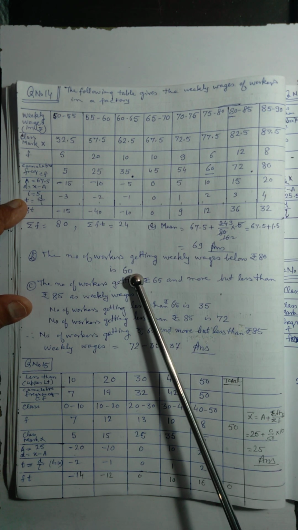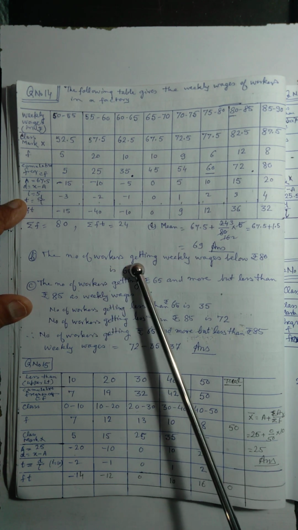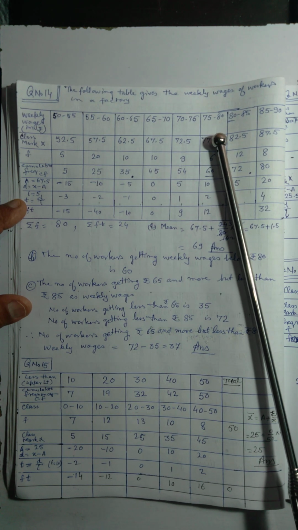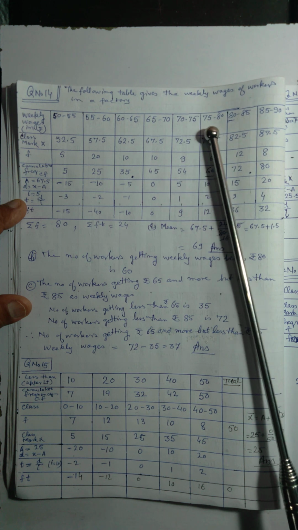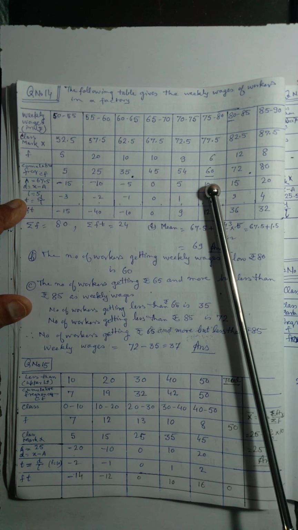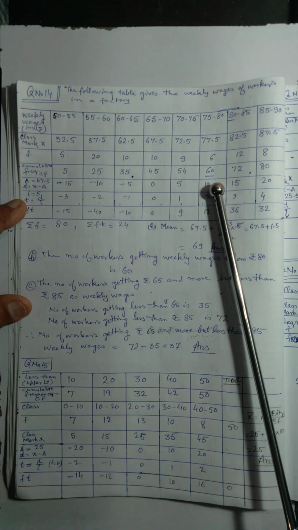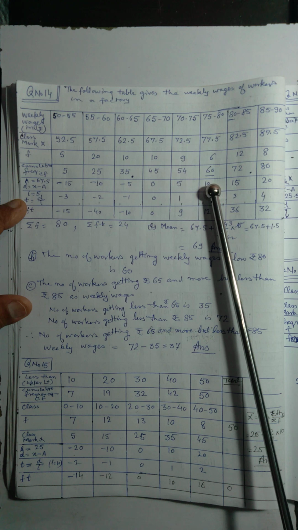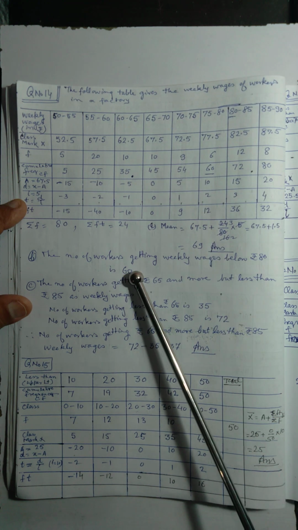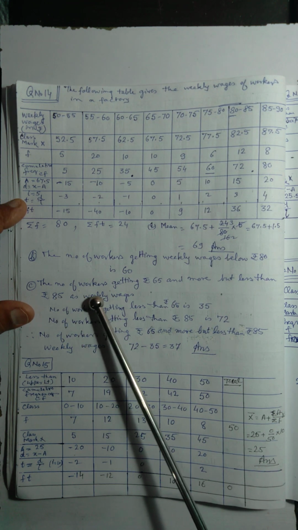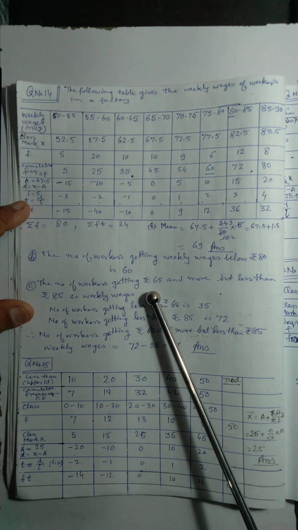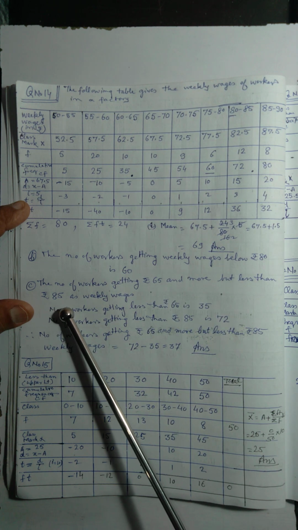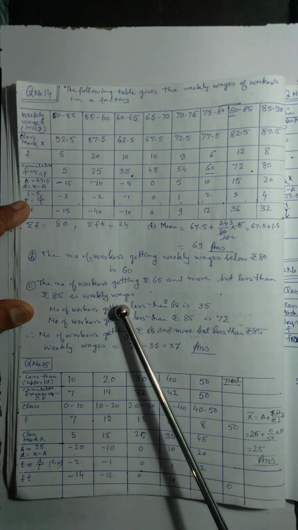Here I have written the answer. The number of workers getting weekly wages below 80 means you go to that upper limit. Where is the upper limit? 80. 80 is here. Now see the cumulative frequency concerning that upper limit. So it's 60. So 60 will be the answer. Now the C part: the number of workers getting rupees 65 and more but less than rupees 85 as weekly wages.